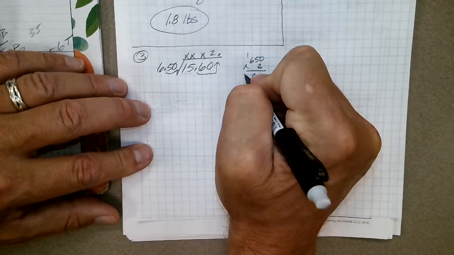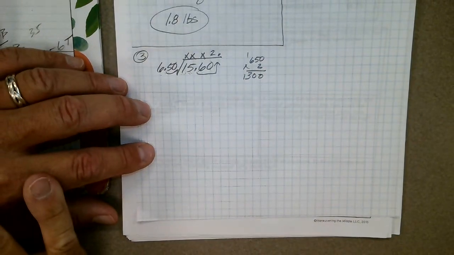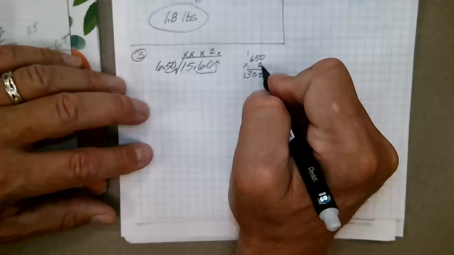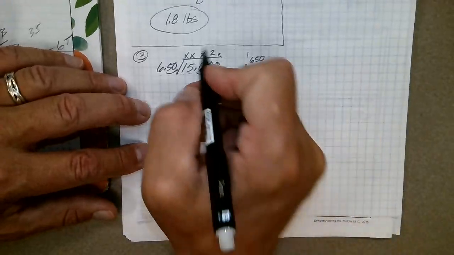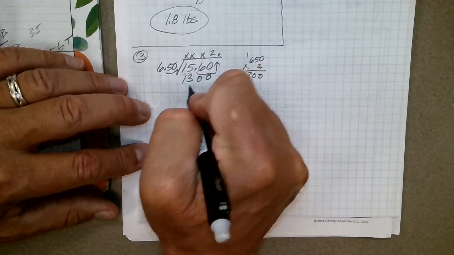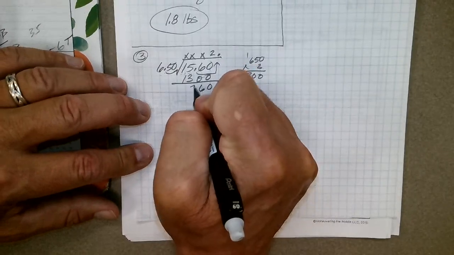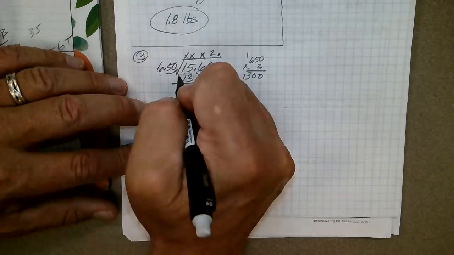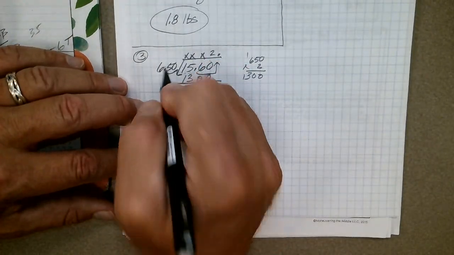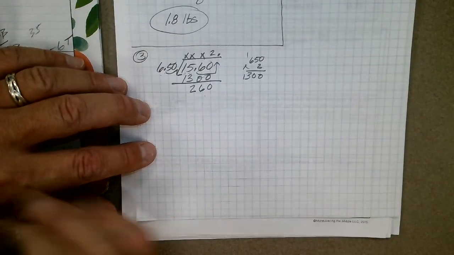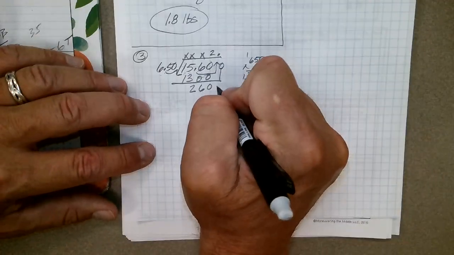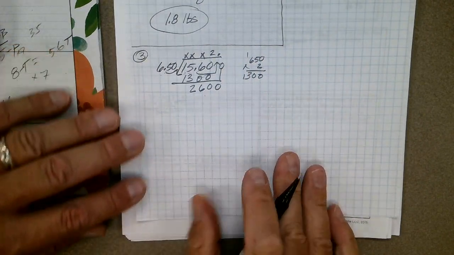10, carry the 1, 1,300. The power of math facts. That's why we do these every day. 1,300, subtract and get 260. My difference is less than my divisor. I'm in good shape. Let's annex a 0 and bring it down. Okay.